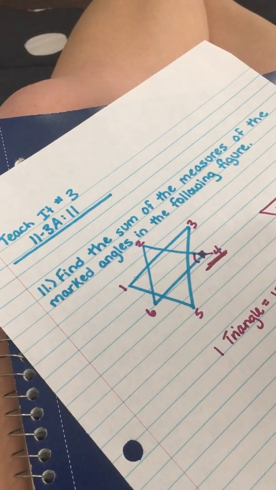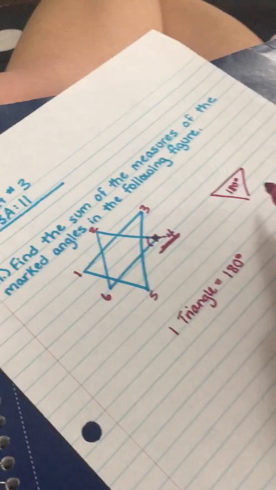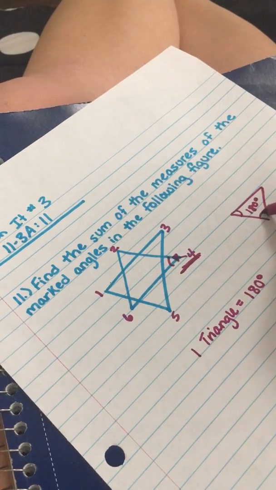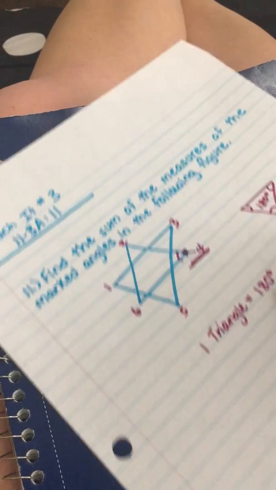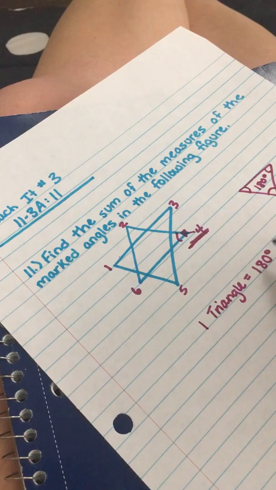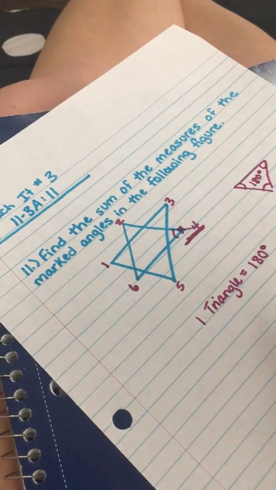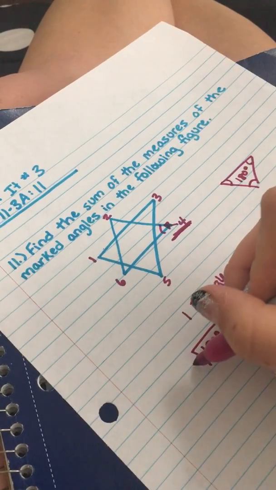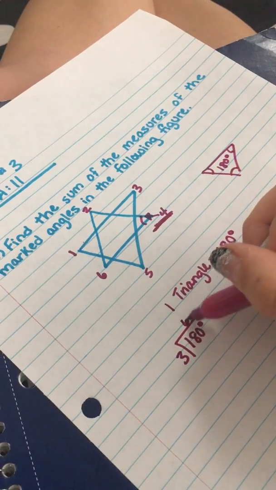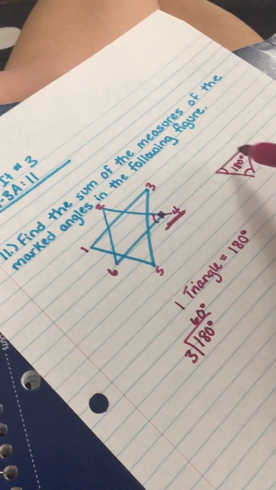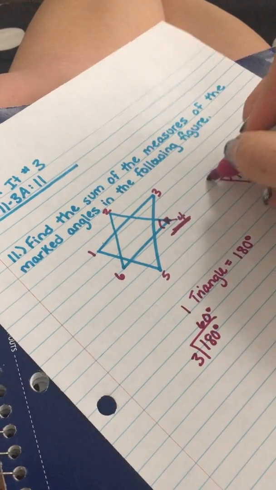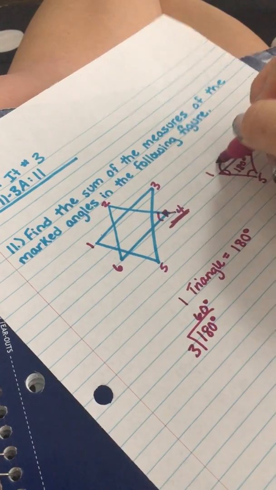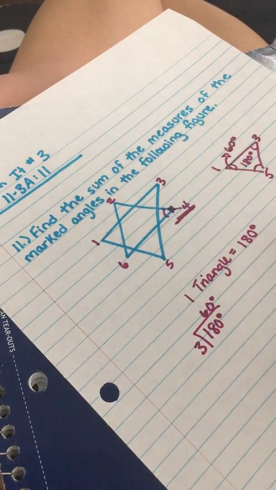Because we don't see a right angle, we don't see anything like that, it's safe to assume that this triangle is going to be equiangular, meaning that all these angles are going to be equal. So we've got three angles split up into 180 degrees. To do this, we take 180 degrees divided by 3, and that's going to give us 60 degrees. So it's safe to say that in triangle 1, 3, 5, each angle is going to be 60 degrees.